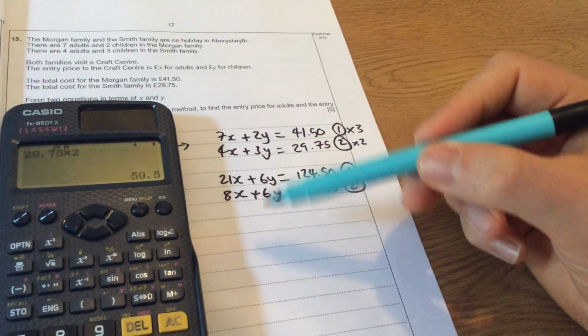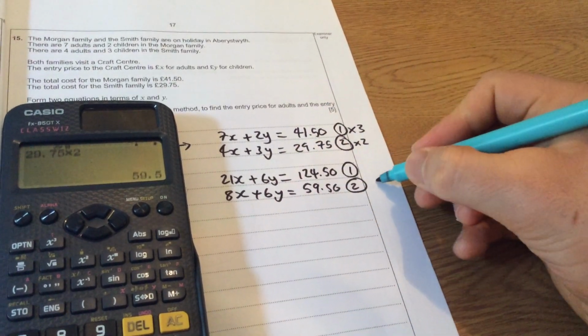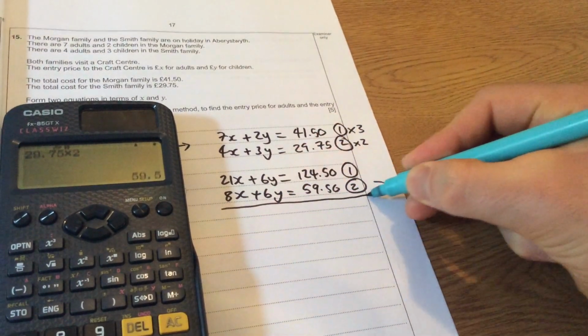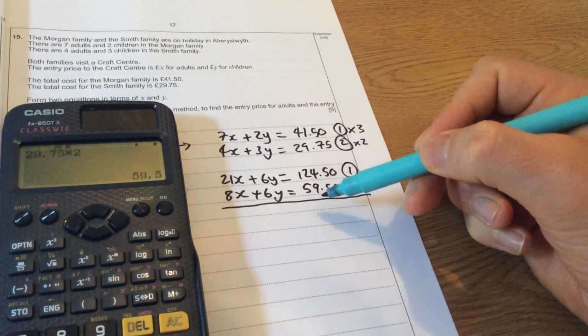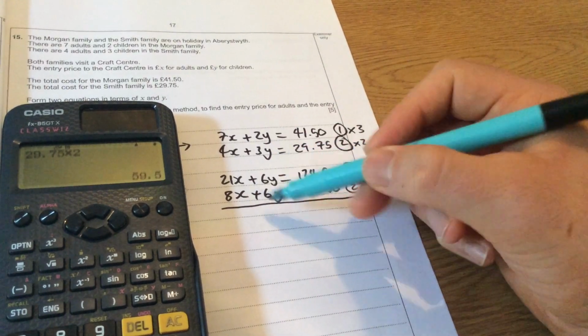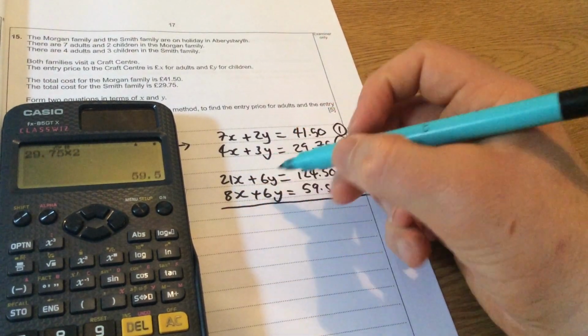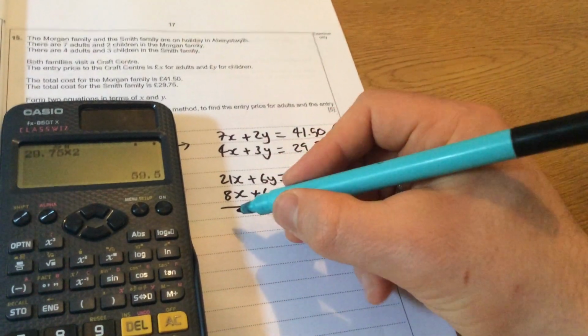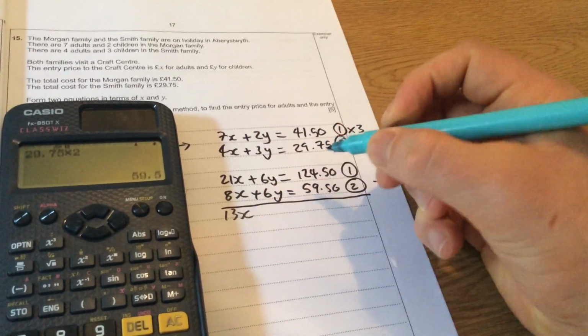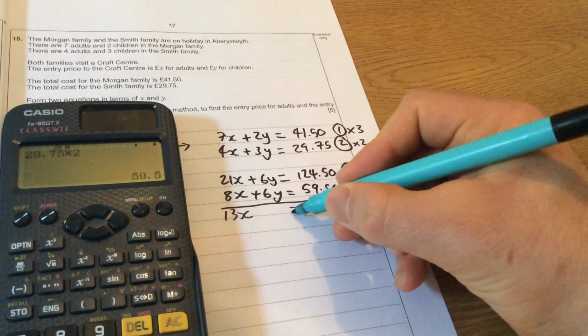If I want to work out what x is, I do column subtraction, so I take everything away vertically: 21x take away 8x, 6y take away 6y, and these two take away each other, you'll end up cancelling out the y's, and that's what we're trying to do. Because if you've got 2 letters going on, you can't work out the missing one. 21x take away 8x is 13x. 6y take away 6y is nothing.